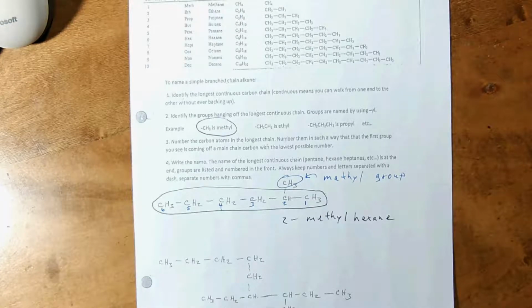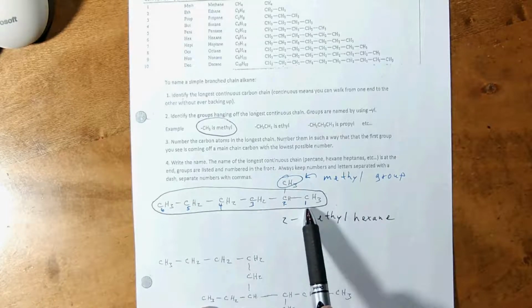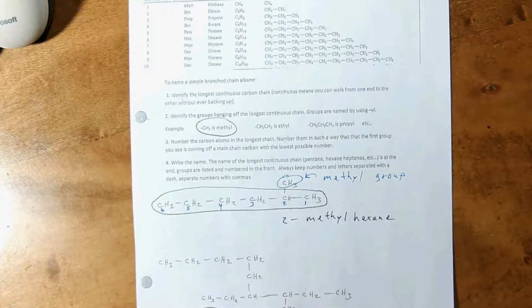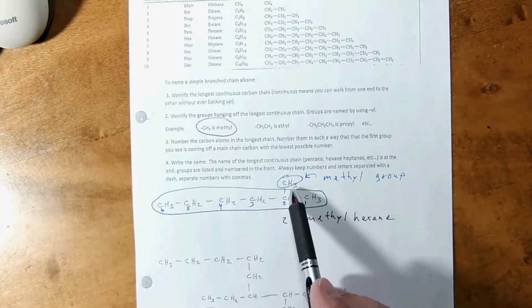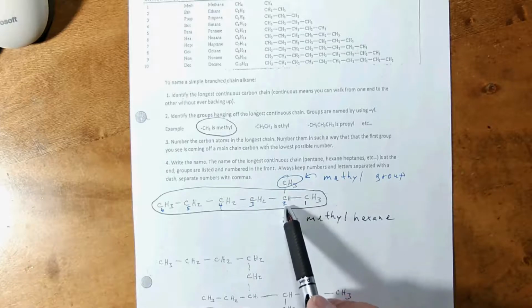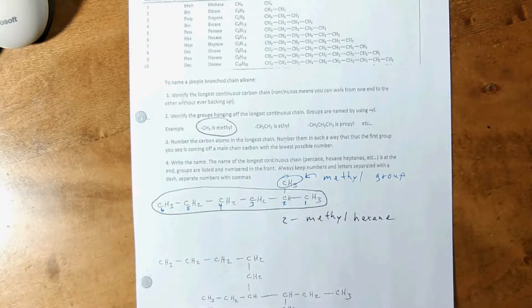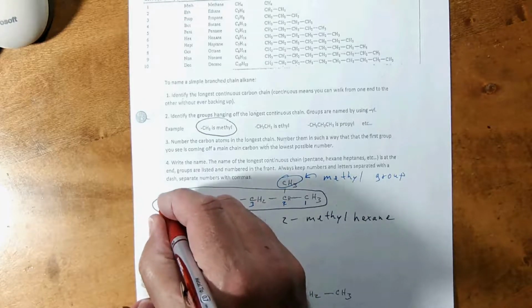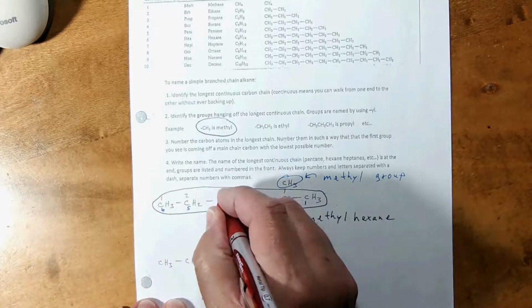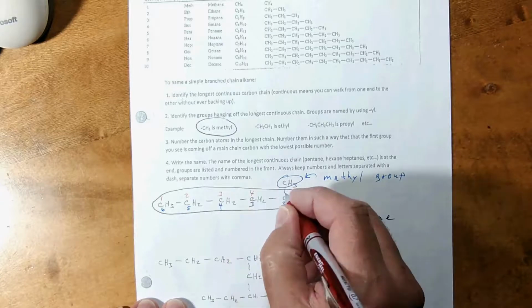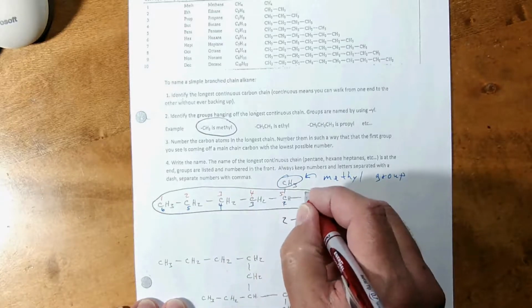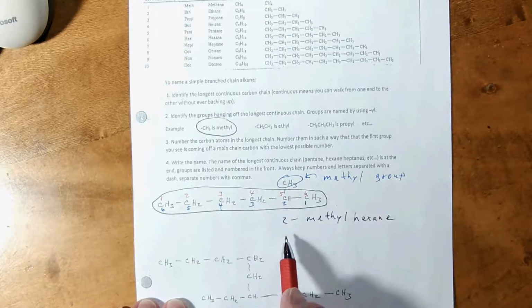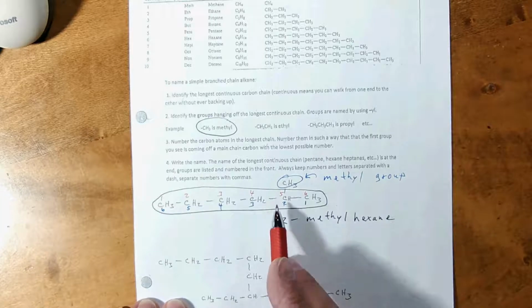Now, you might have noticed I numbered my things from right to left. The rule is when you're numbering the longest chain, you number it so that the first appearance of a group gets the lowest possible number. If I had numbered it wrong, we'll do it the wrong way here in red, if I'd numbered it carbon number 1, 2, 3, 4, 5, 6, then I would have ended up calling it 5-methylhexane.